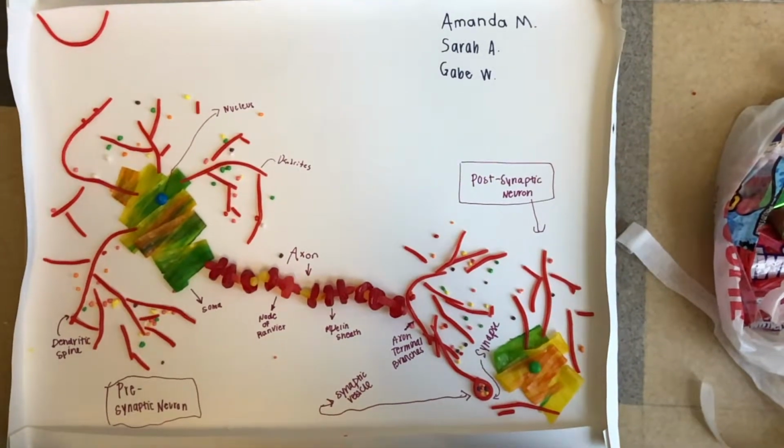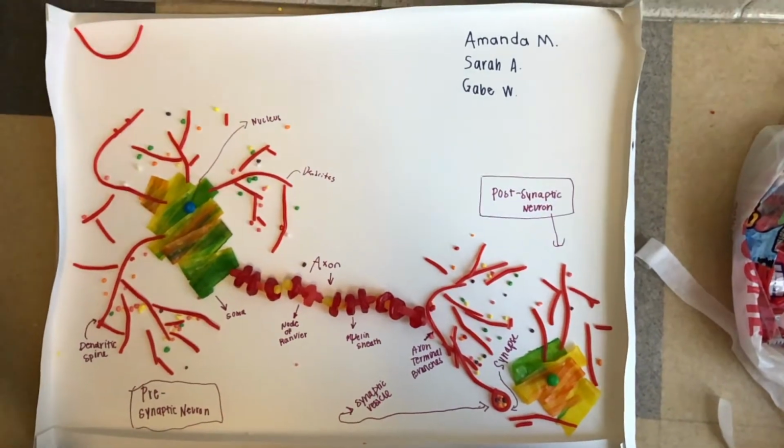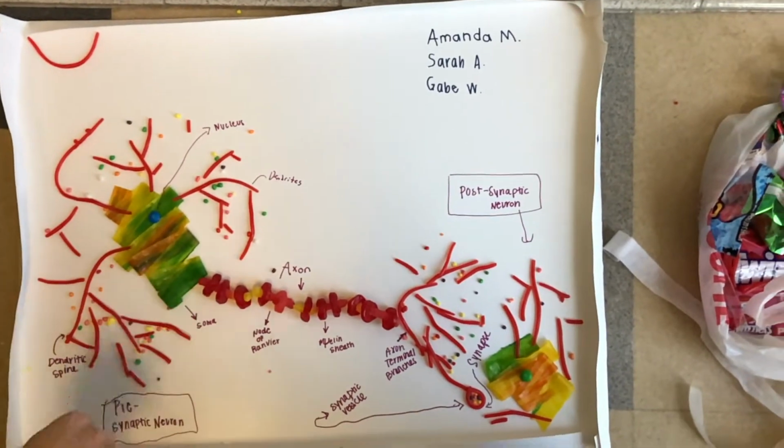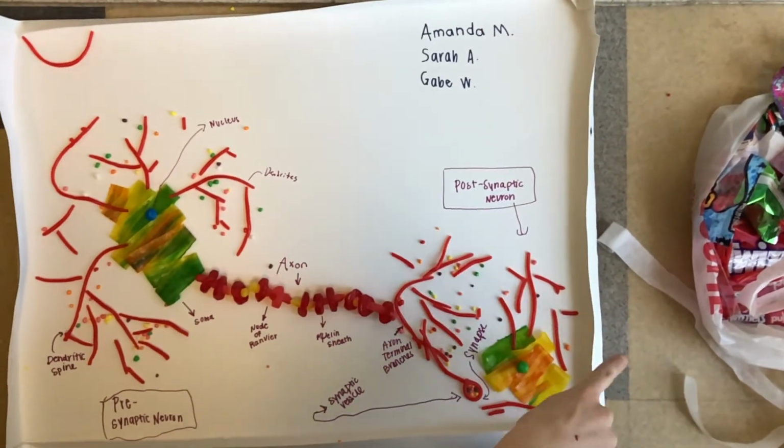This scanning neuron shows how cells communicate via the nervous system. On the left, we have the presynaptic neuron, which sends the messages, and on the right, we have the postsynaptic neuron, which receives the messages.